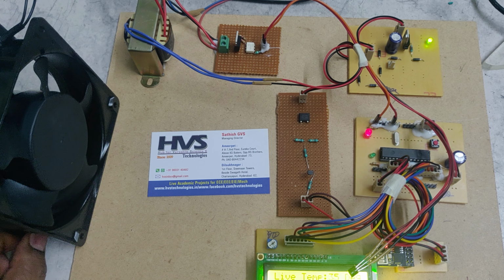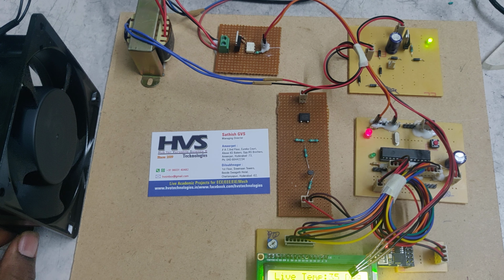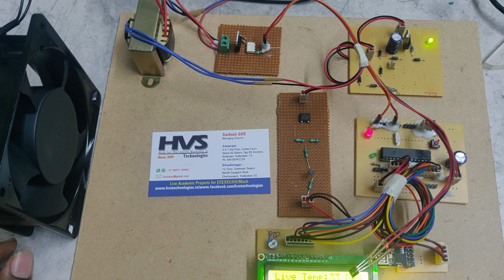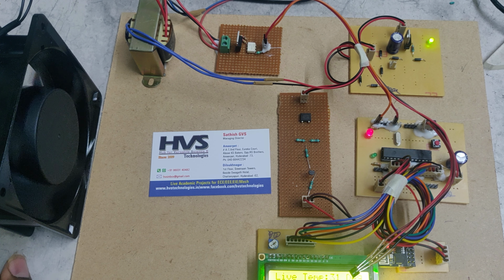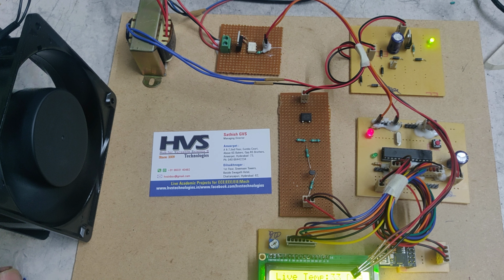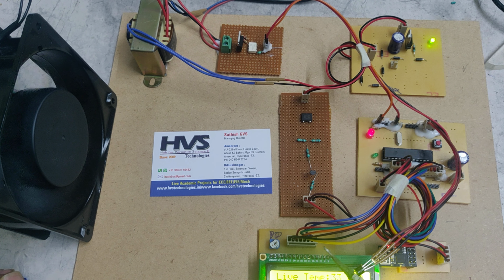So now it's level 1, and the motor starts rotating. We can see the current is not sufficient for the motor yet. This is level 1, and next is level 2.